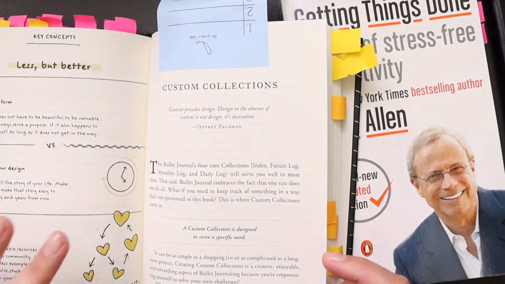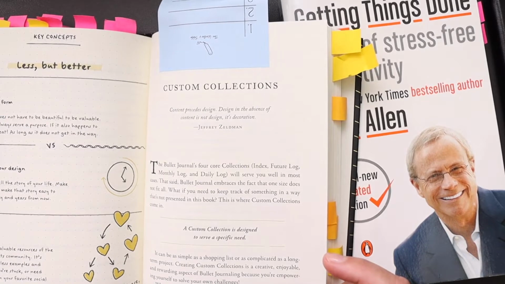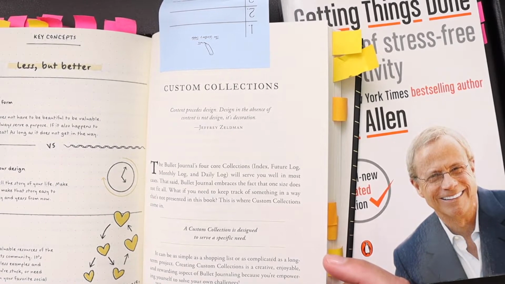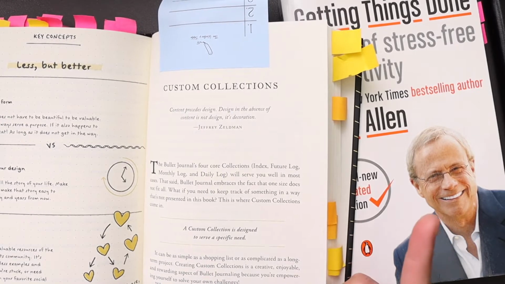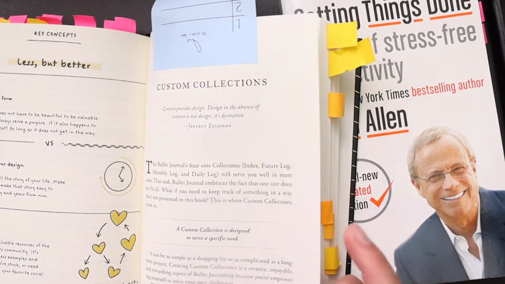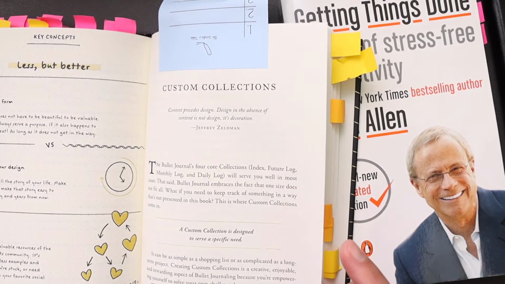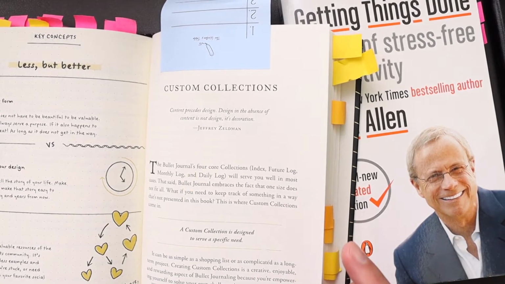It wasn't until I read this book that I realized that obviously the monthly log and even your daily logs, those are all actionable lists, which we will get to when we talk about David Allen in a minute. But you certainly can have in a collection a list that's not going to do anything, not going to go anywhere.